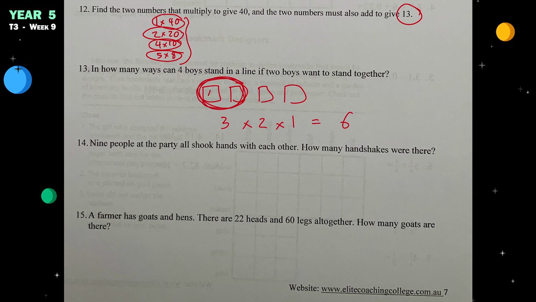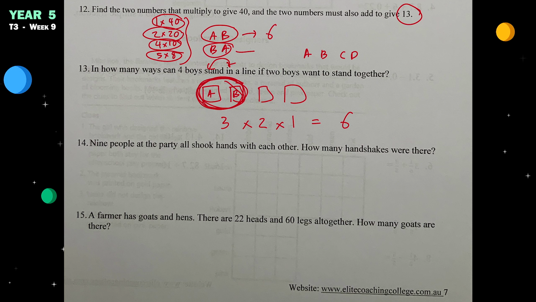But then, remember AB can be switched. Instead of AB you could have BA. So imagine you got 4 people, A, B, C, D. If A and B want to stand next to each other, they can stand AB or BA. So there are 2 possibilities. For AB, you're going to get 6 ways. For BA, you're going to get another 6 ways. So together, 6 plus 6, you get a total of 12 ways.